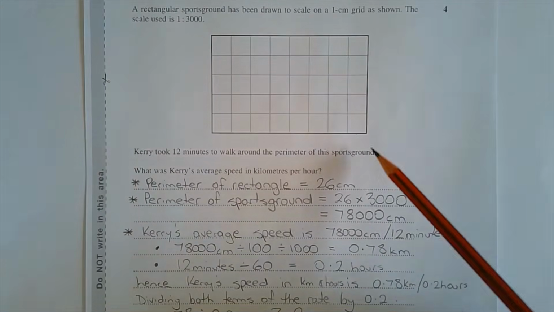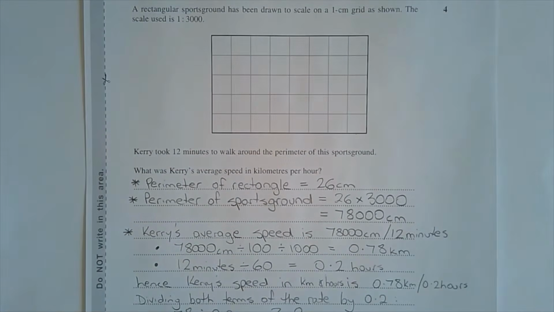This rectangle is a scaled representation of the sports ground. Every centimetre on the rectangle corresponds to 3000 centimetres in reality. Now the perimeter of the rectangle is equal to 26 centimetres, so that's just the distance around. The perimeter of the sports ground can be found by taking the perimeter of the rectangle and multiplying it by the scale, 1 to 3000. So 26 multiplied by 3000 is equal to 78,000 centimetres.